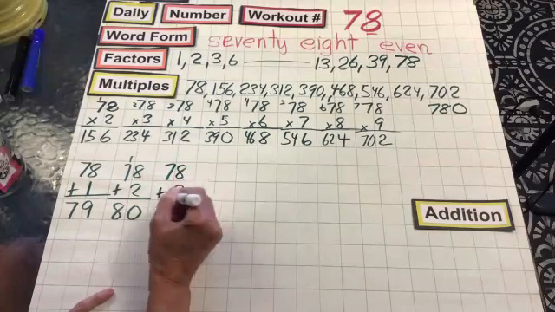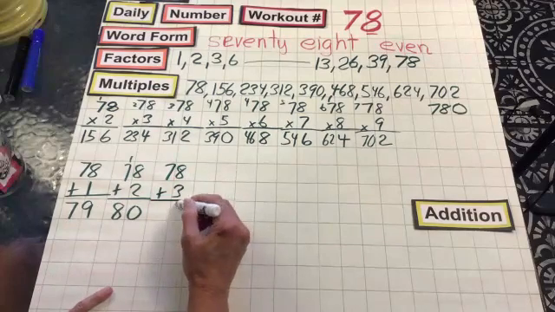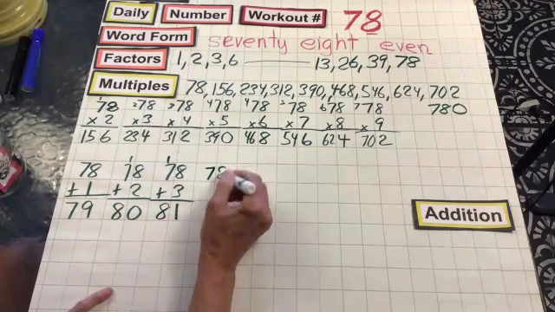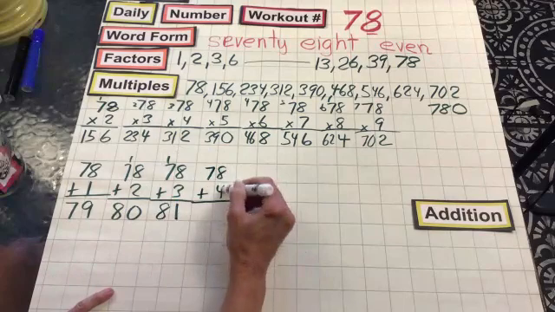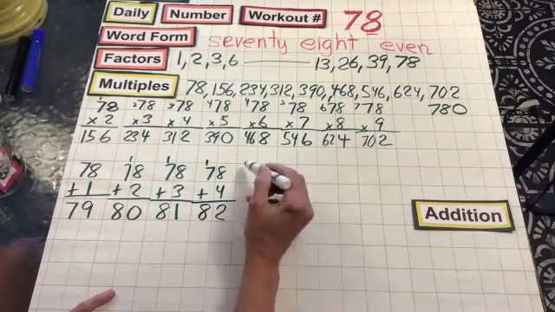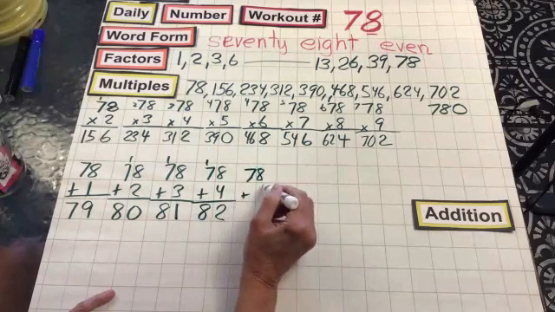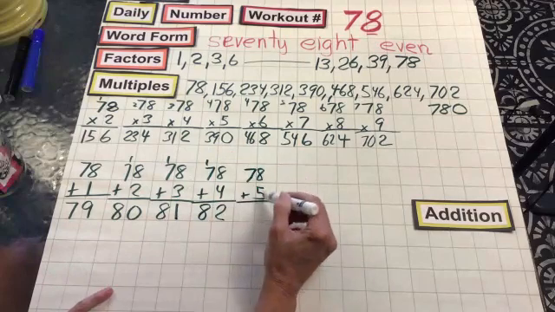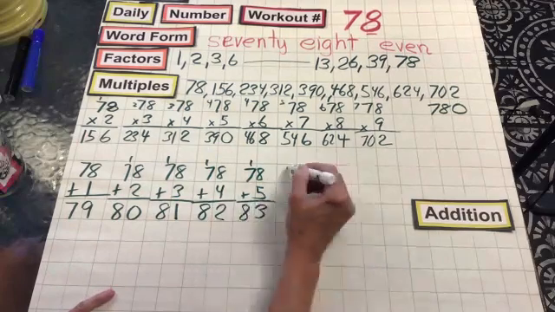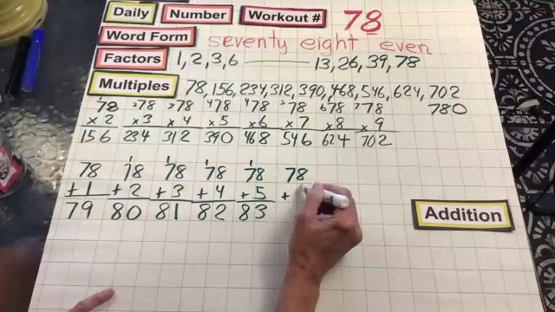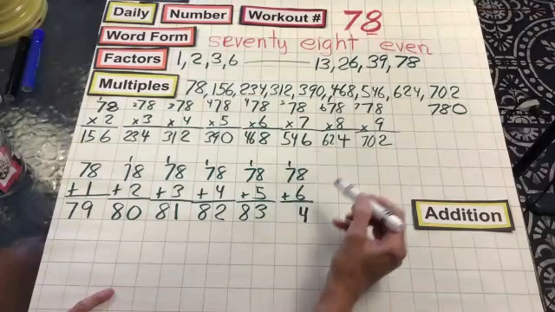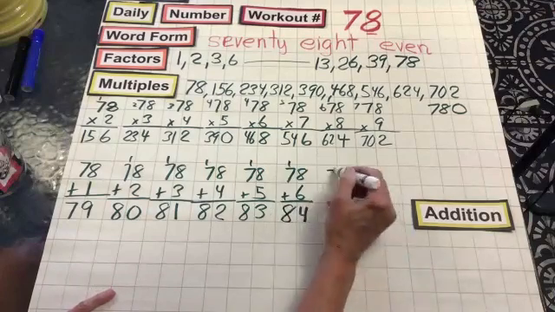78 plus 3. 8 plus 3 is 11. Drop the 1, carry the 1. 1 plus 7 is 8. 78 plus 4. 8 plus 4 is 12. Drop the 2, carry the 1. 1 plus 7 is 8. 78 plus 5. 8 plus 5 is 13. Drop the 3, carry the 1. 1 plus 7 is 8. 78 plus 6. 8 plus 6 is 14. Drop the 4, carry the 1. 1 plus 7 is 8.